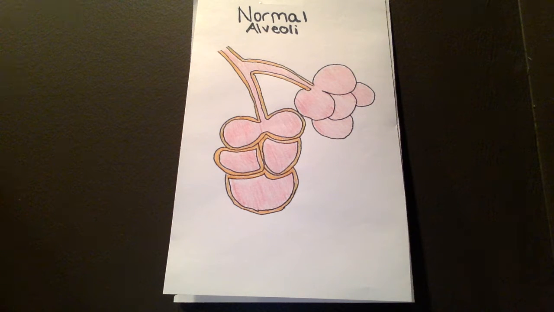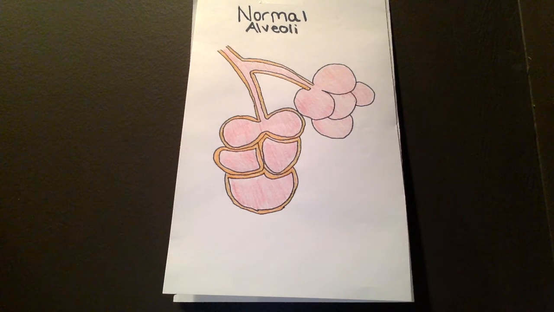alveoli from collapsing. Air in the alveoli is separated from the blood in the alveolar capillaries by the respiratory membrane, which facilitates efficient gas exchange. The alveolar capillary network is the most extensive in the body.